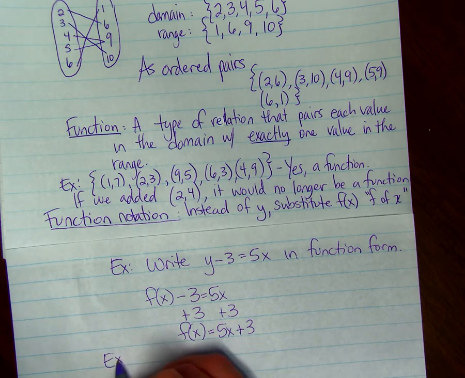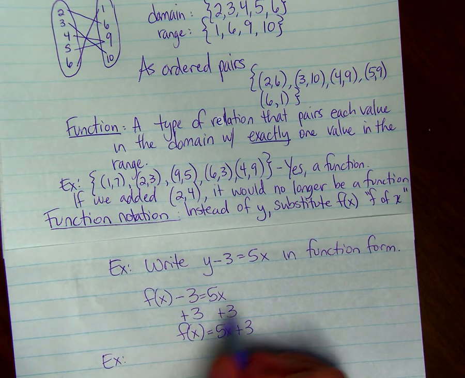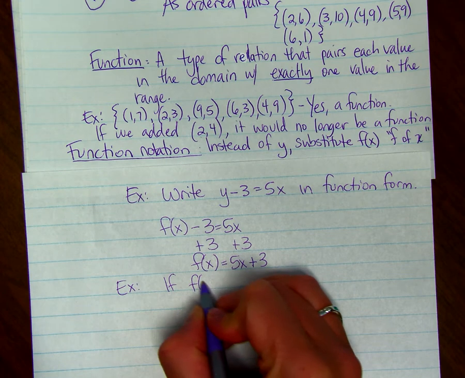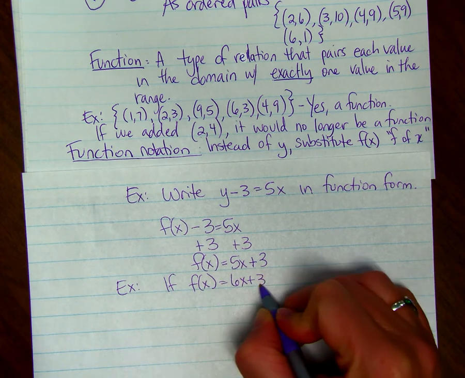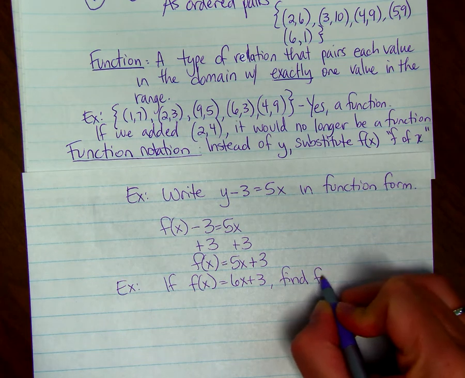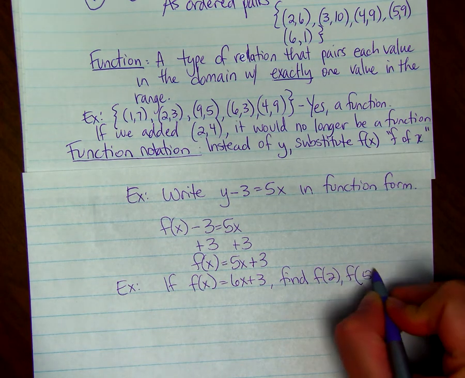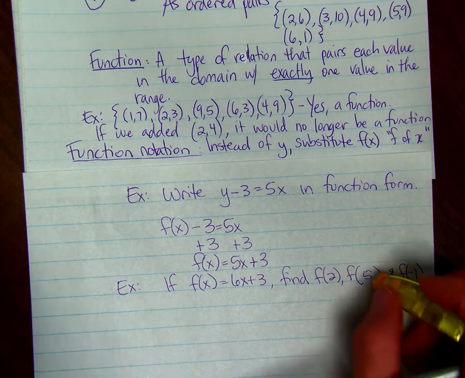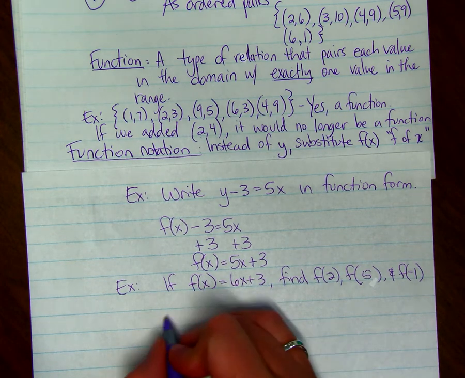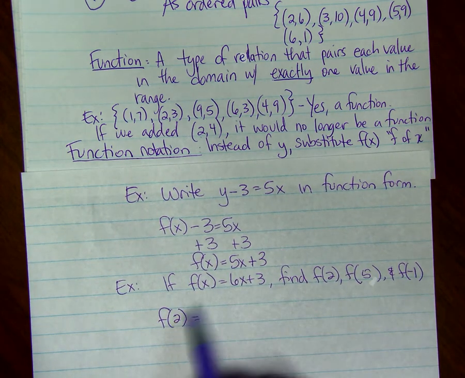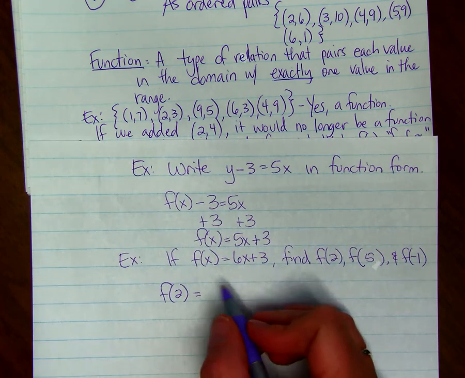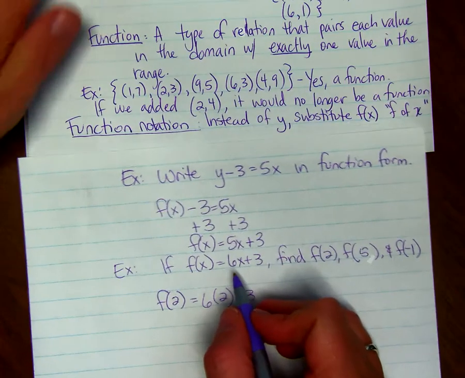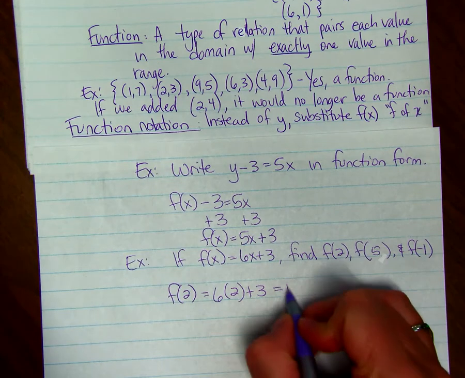Now here's an example where we're given a function and we're asked to find the output numbers for certain input numbers. So if f of x equals 6x plus 3, then find f of 2, f of 5, and f of negative 1. So f of 2 just means we want x to be 2. So it's like substituting. We'll do 6 times 2, and then we'll add 3. So we have 12 plus 3 is 15.